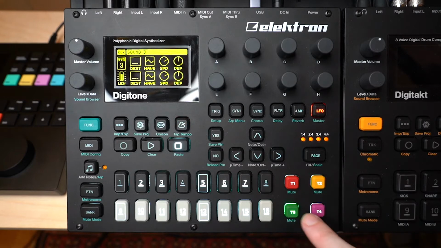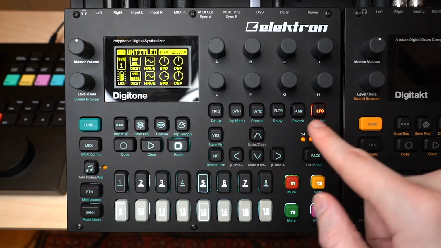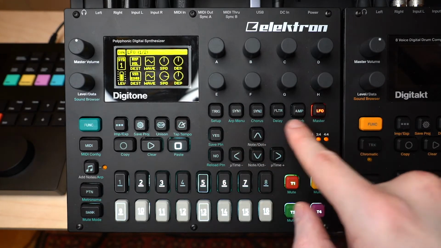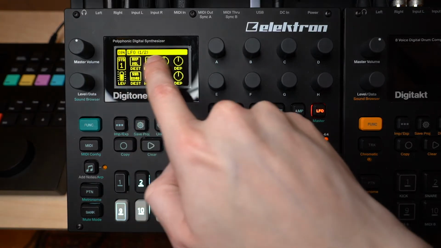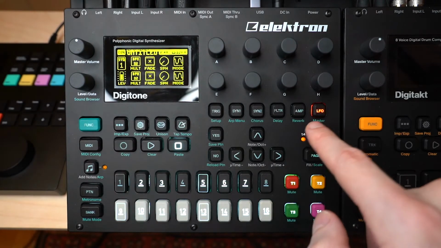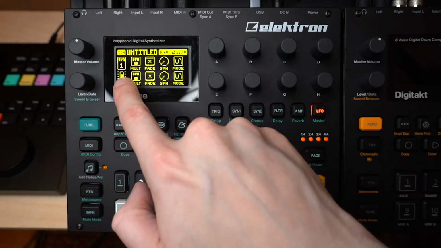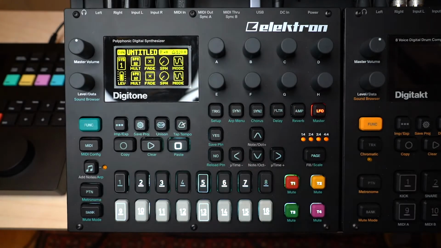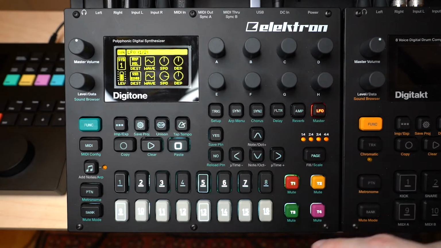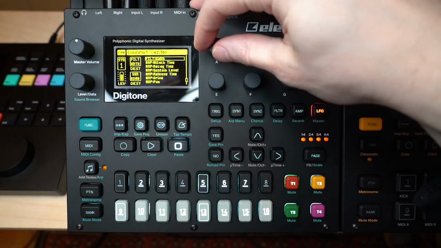Each track on the Digitone has 2 LFOs dedicated to it, which is really great, and plenty of destinations where they can be set to modulate. If you look at the first page by clicking LFO here, the top is the first LFO and the bottom is the second LFO. Then you can click this button again and it brings you deeper into the menu, where this first row corresponds to the first LFO and the second row corresponds to the second LFO.